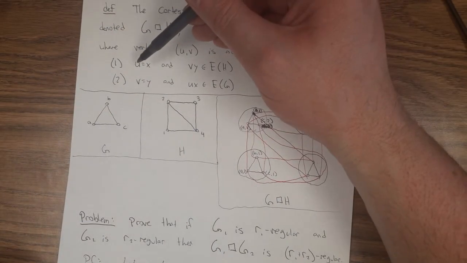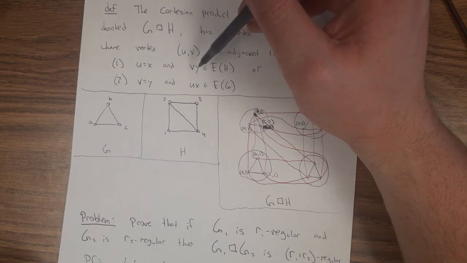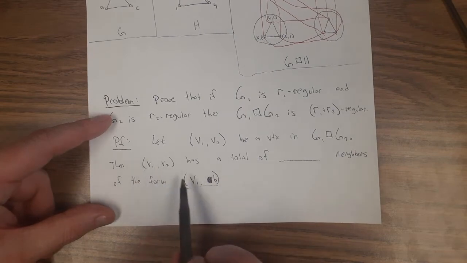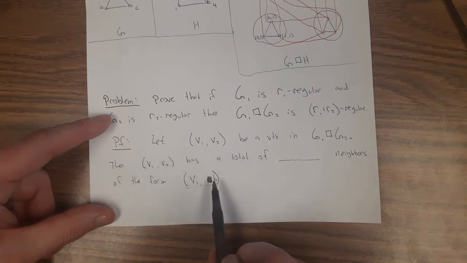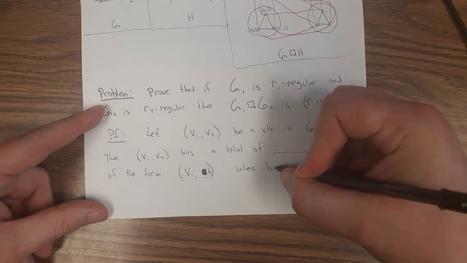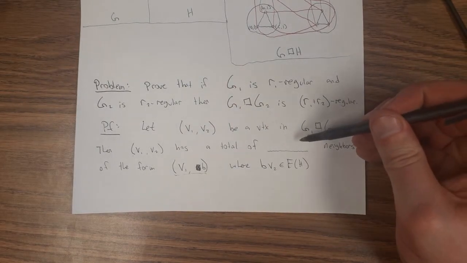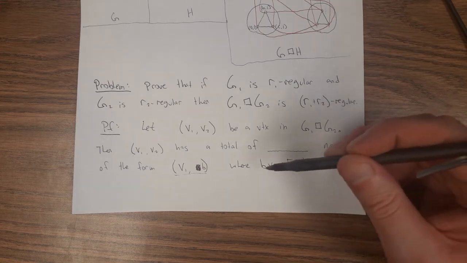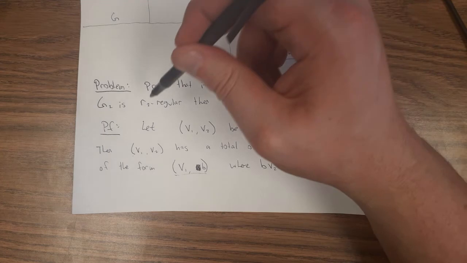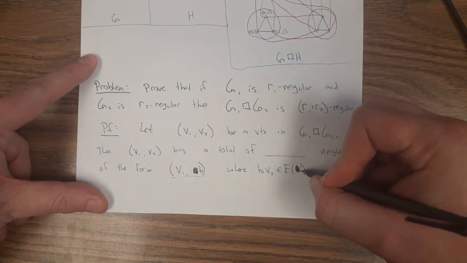And right, going back up here, the first coordinate has to be the same, and the second coordinate just has to be something that's adjacent to H. In other words, in order for this vertex to be a neighbor of this vertex, we already made sure that the V1 is the same, but what we also need to make sure of is that B is a neighbor of V2 in H. Okay, now let me fill in this blank. How many choices for B are there? Well, B has to be a neighbor of V2 in H. How many neighbors does V2 have in H? Well, every vertex, oh, whoops, I meant G2 when I wrote H.